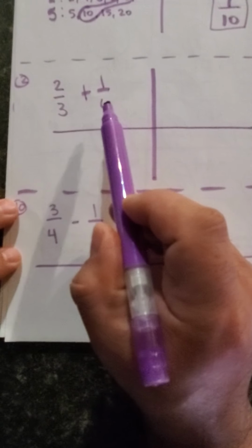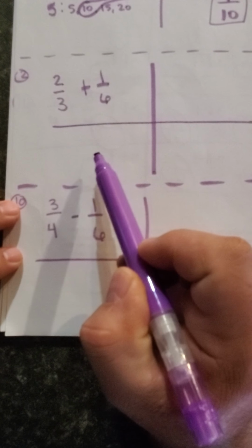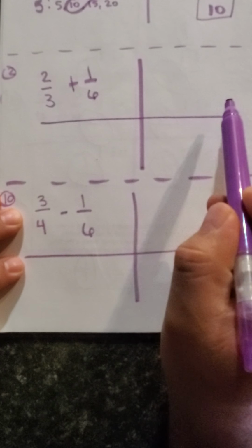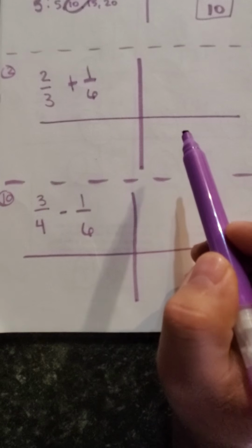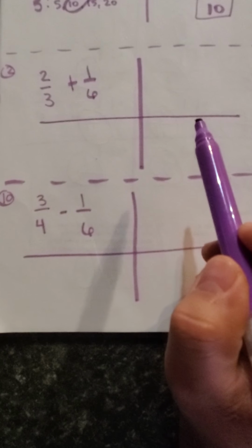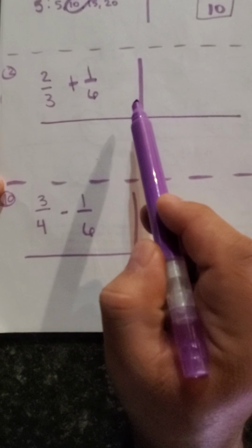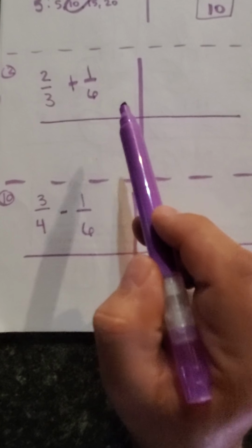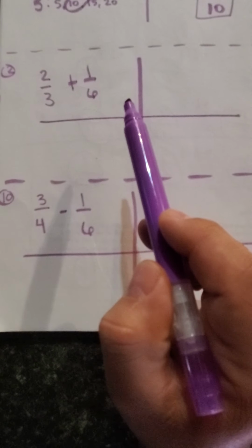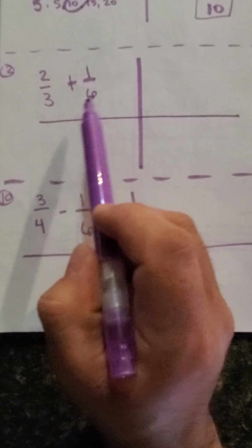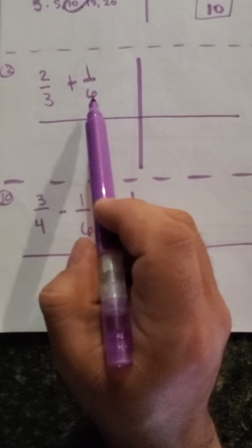I already have my problem written out. I can write out my multiples here, rewrite it here, and put my answer here. Now, this is where you have to ask yourself, this is another way you can do it. You can do 3 times 6 is 18, and that can be a common denominator, but you're looking for your least common multiple here. So you ask yourself, can 3 go into 6? Can 3 go into 6 evenly?